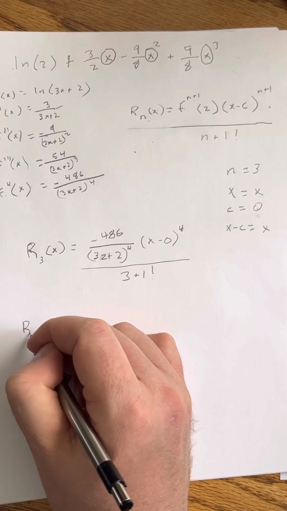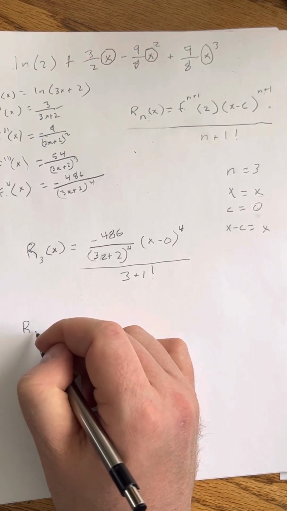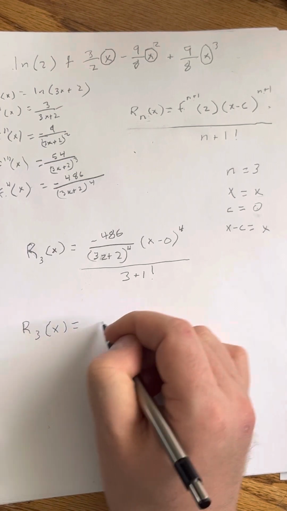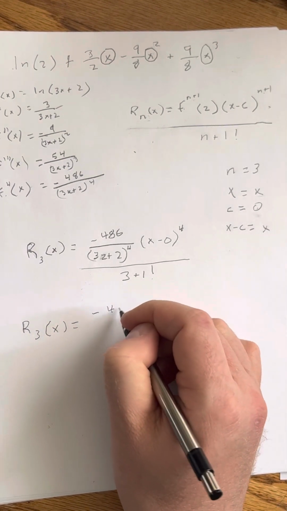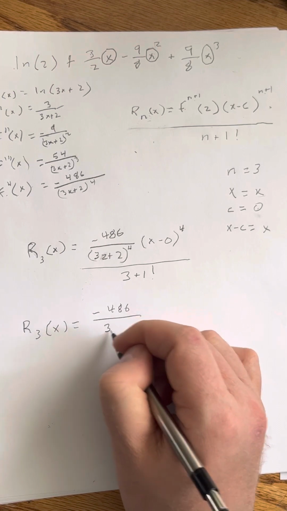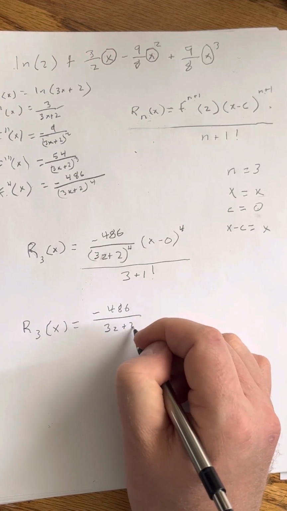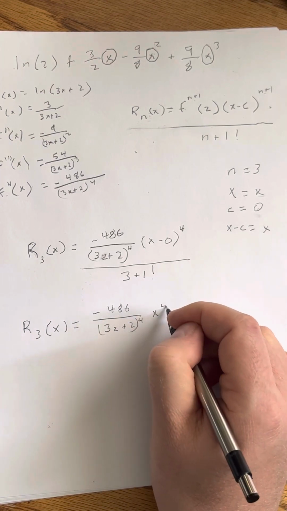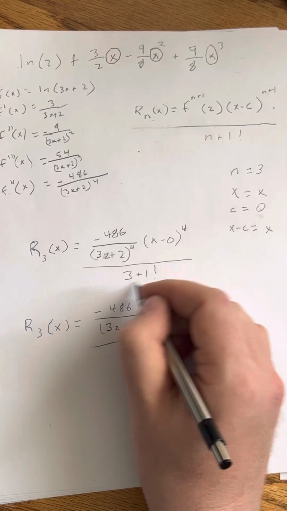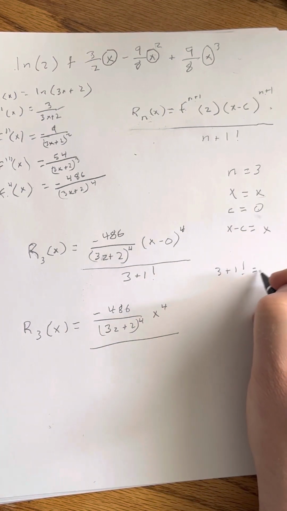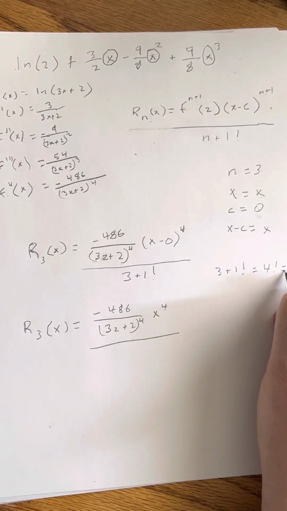So we get r to the 3rd degree of x equals negative 486 over 3z plus 2 to the 4th, x to the 4th, over the 3 plus 1 factorial, which is equal to 4 factorial, which is equal to 24.